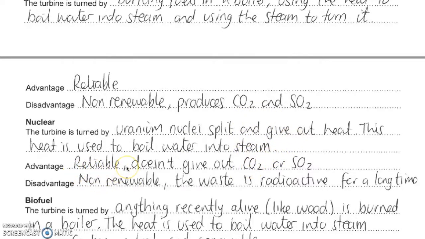It's reliable. It does not give out carbon dioxide or sulfur dioxide. However, the waste is still radioactive, and we've got to put the radioactive waste in designated areas and ensure it's away from communities of humans. But there is a risk, obviously, if somebody decides to dig up that particular ground, they could be exposed to the radioactive waste. It's also very radioactive for a very, very long time. So that's one disadvantage.